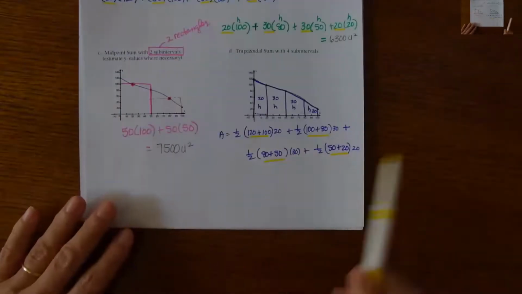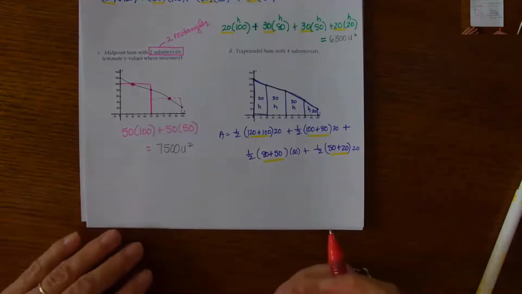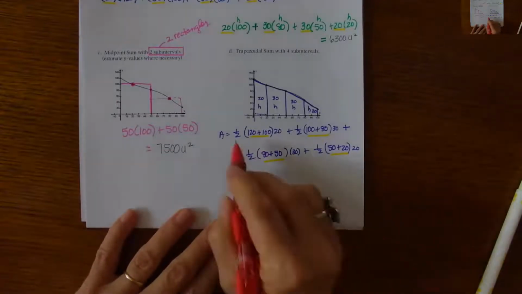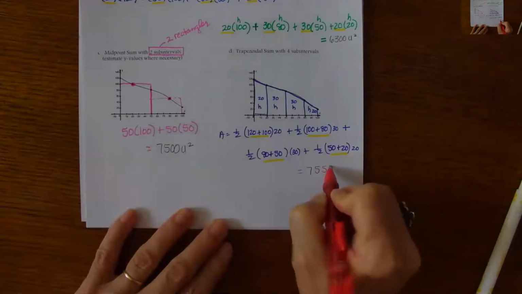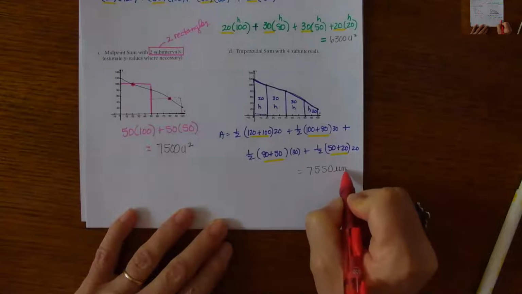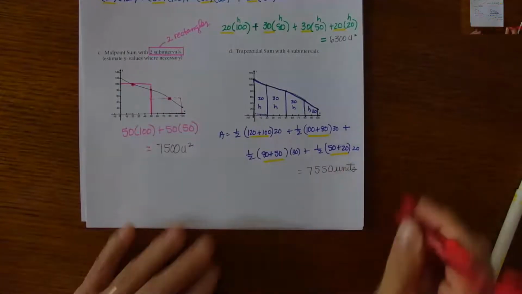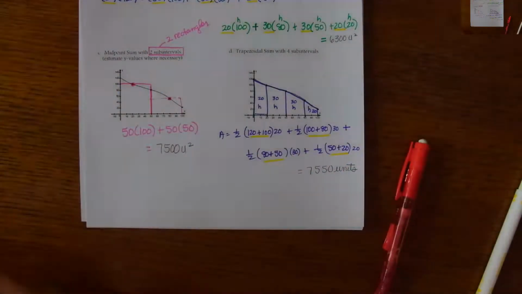So punch that into your calculator and tell me what you get. Go, go, go. We're adding those up. And was your prediction correct?